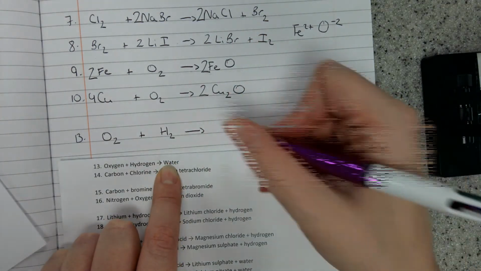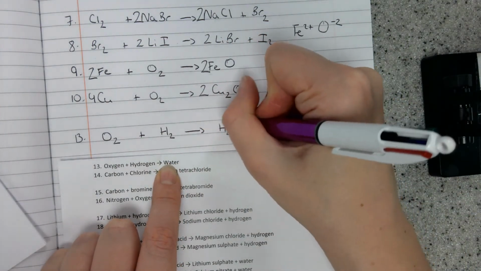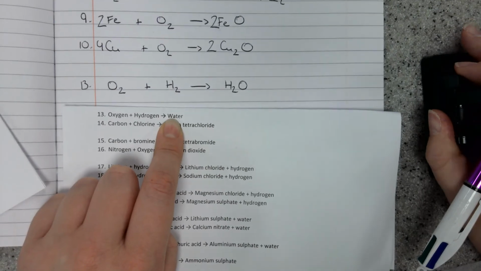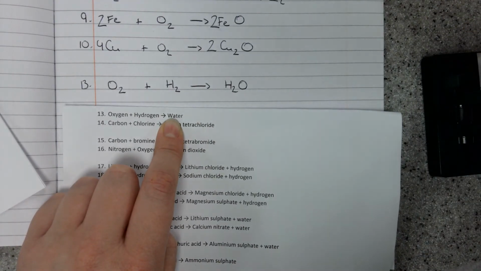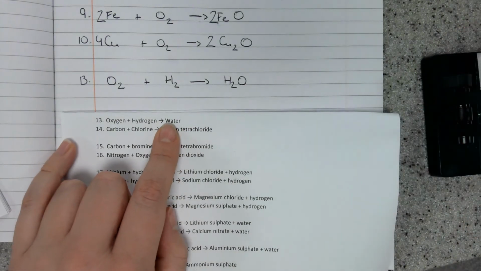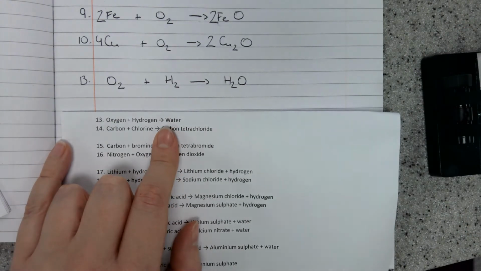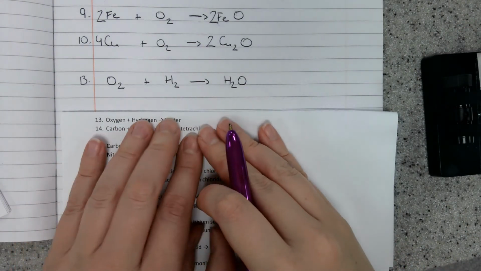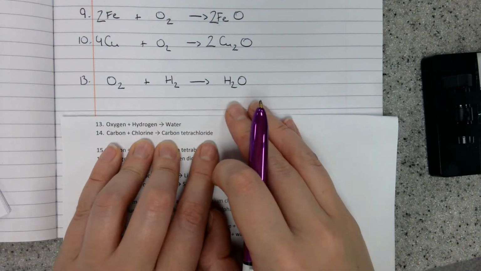Now, water is not ionic. You are expected to know that the formula for it is H2O, so it's covalent. And with the covalent molecules, you're expected to know the common ones, such as water, ammonia, and methane. And then the others you can typically work out from the name itself. So in this case, water, you're expected to know is H2O.